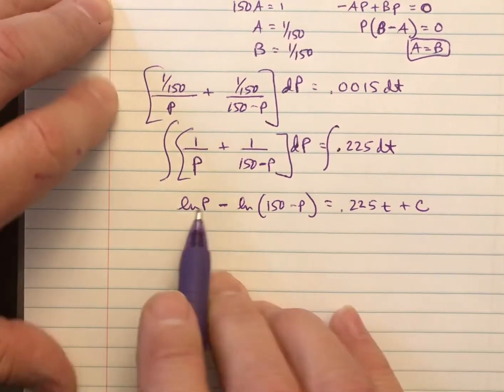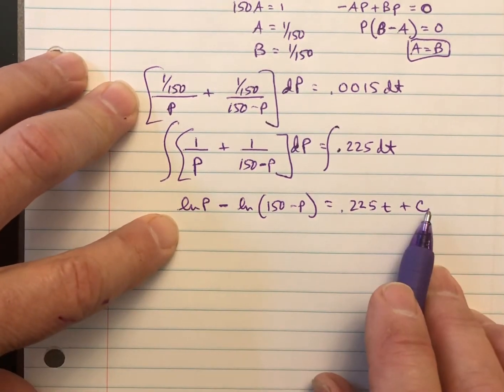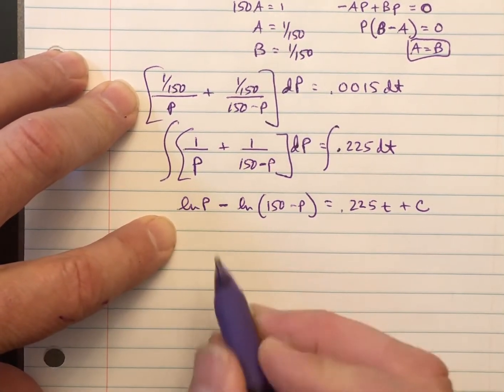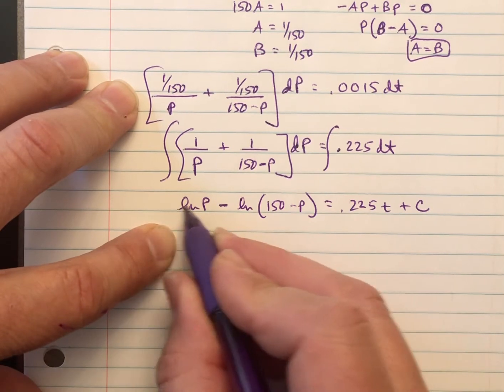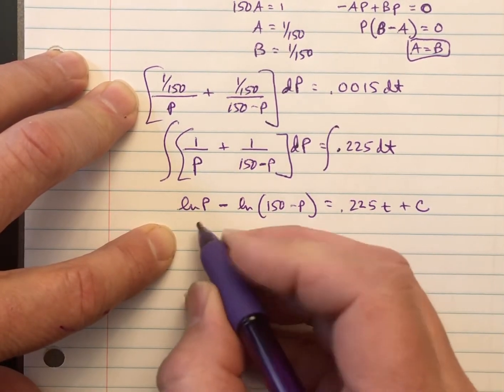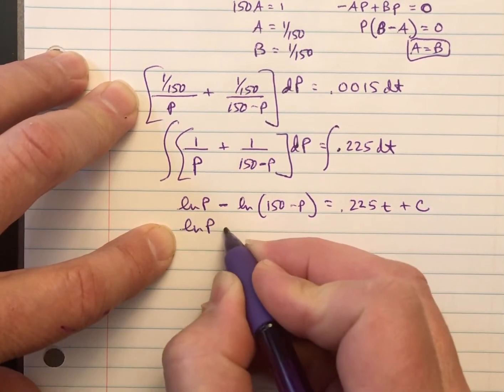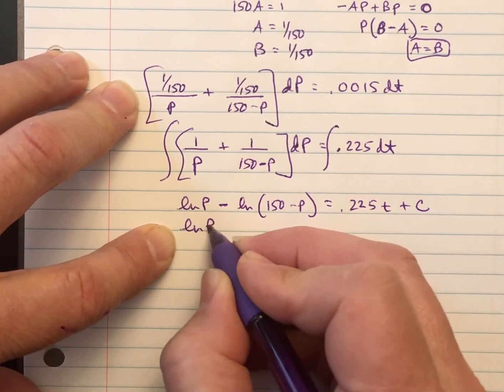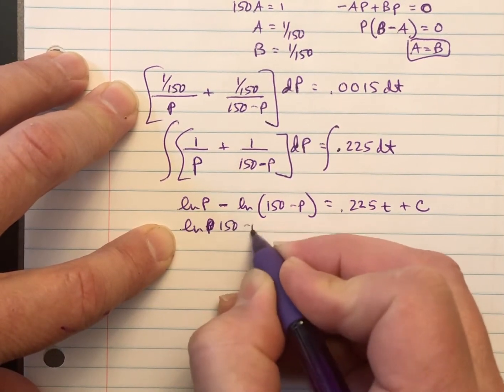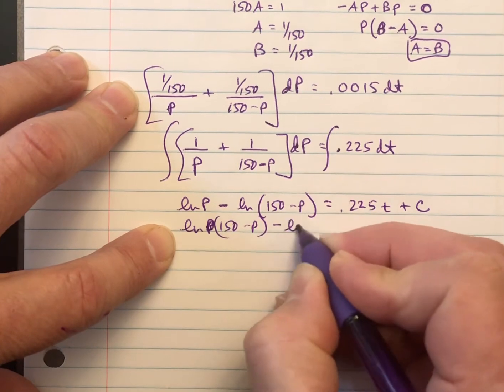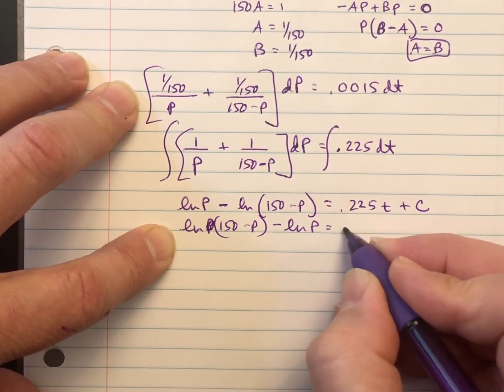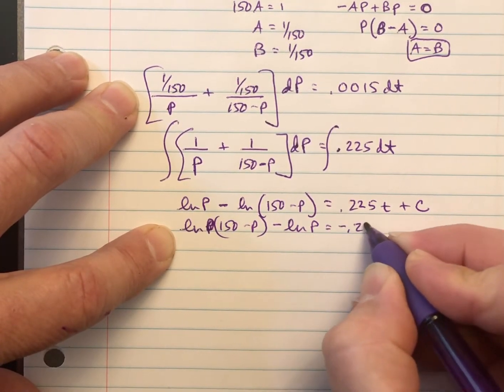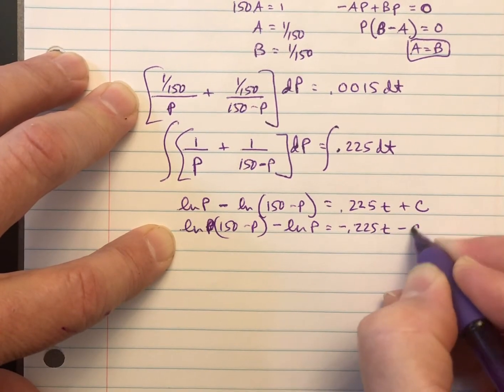Okay, now, there's nothing wrong with this, but it makes our life a little bit easier if we do the following. I'm going to multiply by negative 1, and so I'll get the ln of (150 minus p) minus the ln of p equals negative 0.225t minus c.